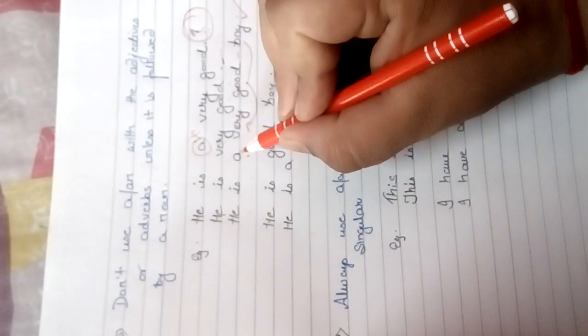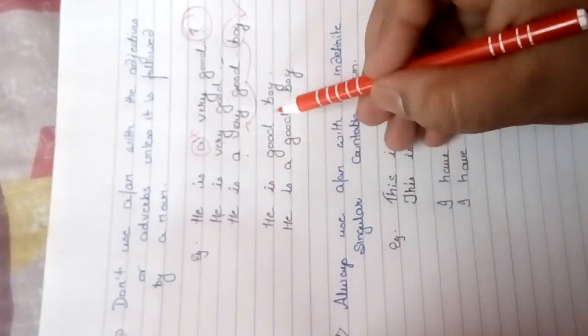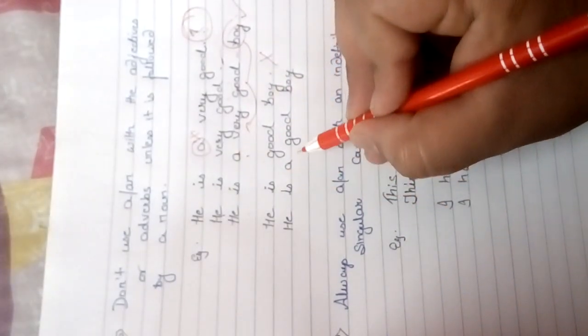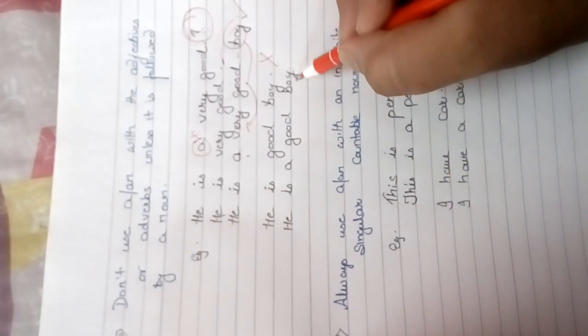And see, we can only use a here if there is a noun after very good. "He is good boy" is also an incorrect sentence. "He is a good boy." If the noun is singular, then we must add an article here.